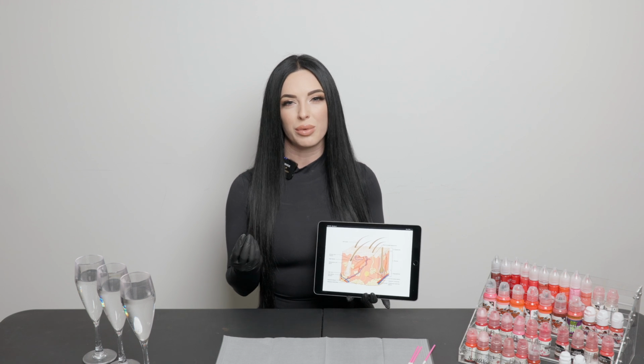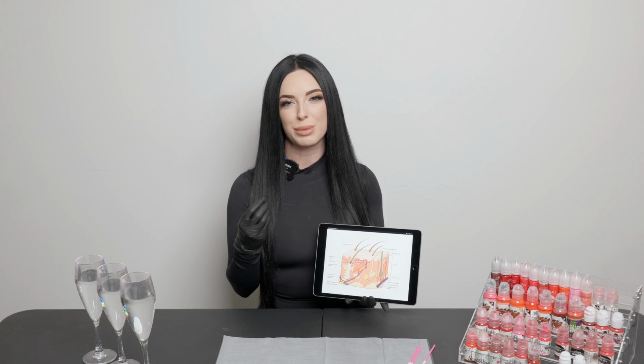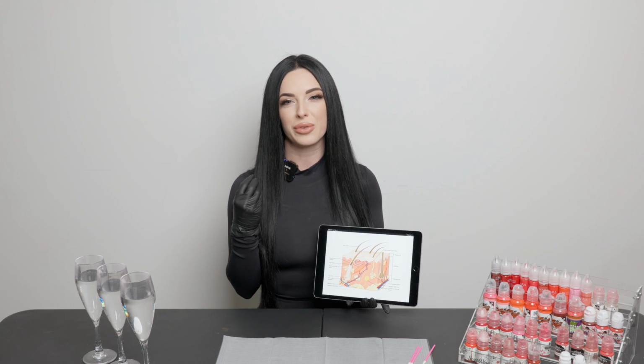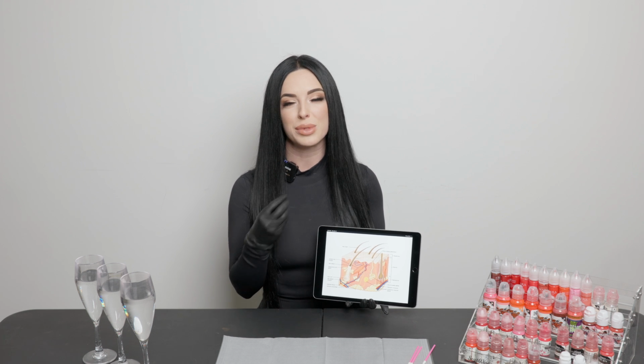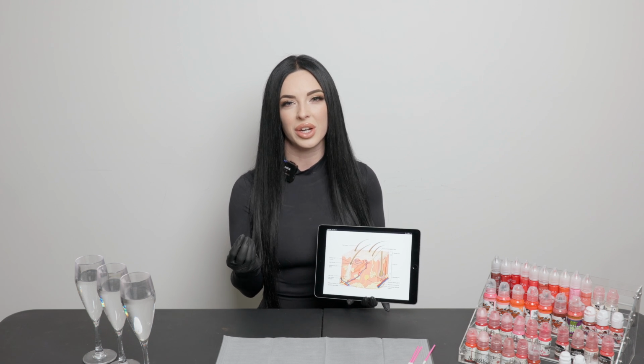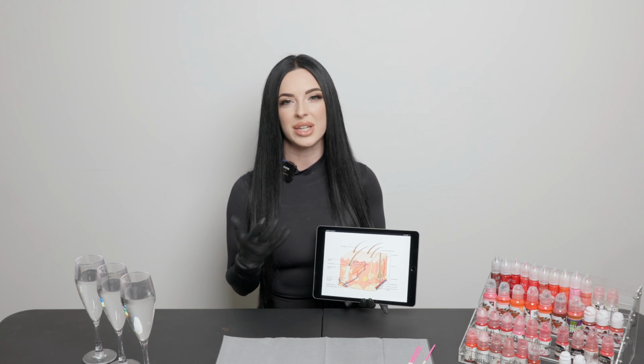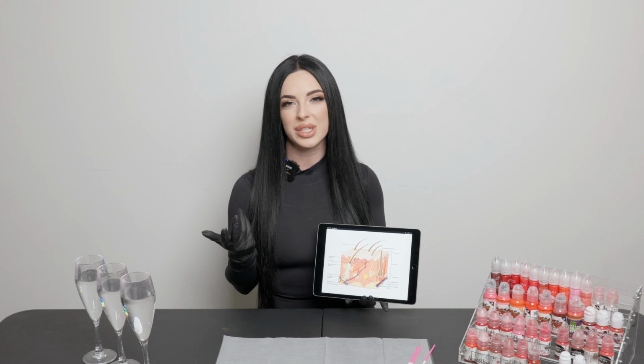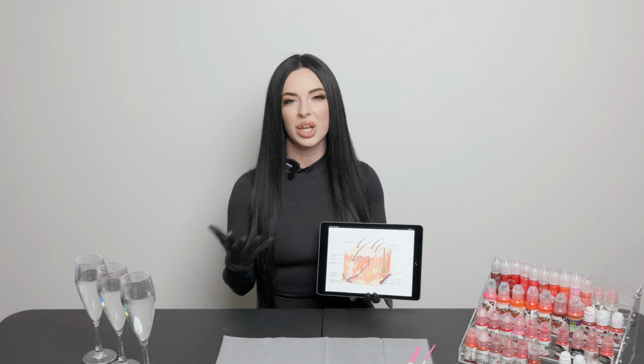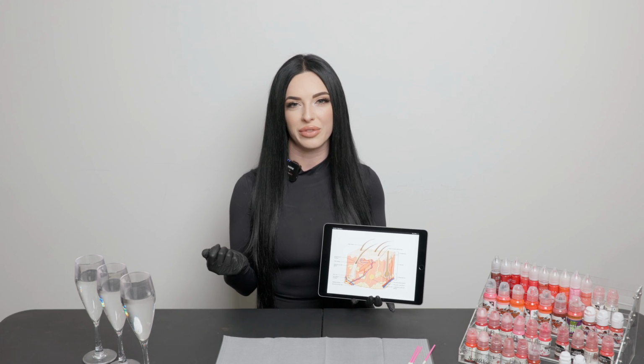When I'm working with mature lips, I don't implant as much pigment just because the lips are so much thinner and the lips retain pigment so much easier. I also use softer colors and dilute my pigments. So this is just something to keep in mind when you're looking at your clients. You want to take into account not only their age, but the condition of their lips.